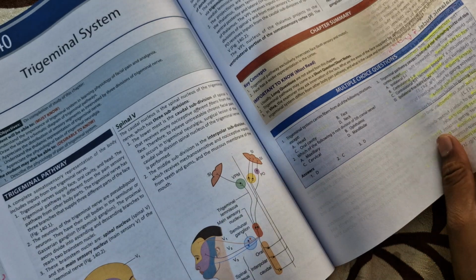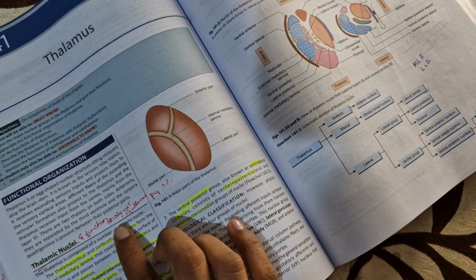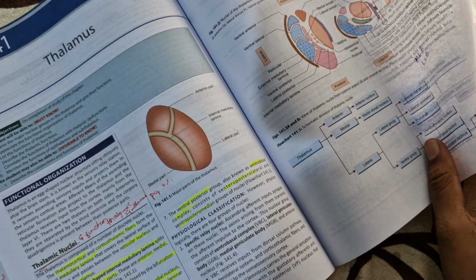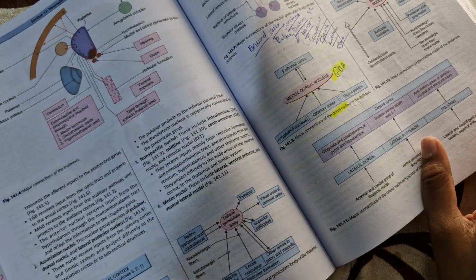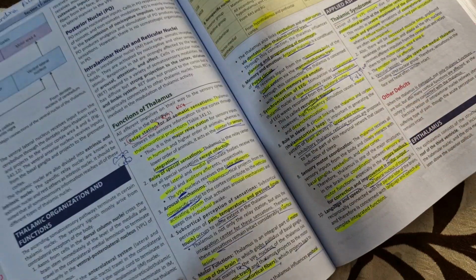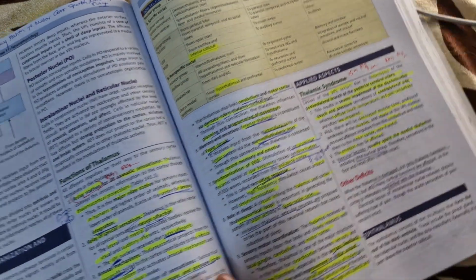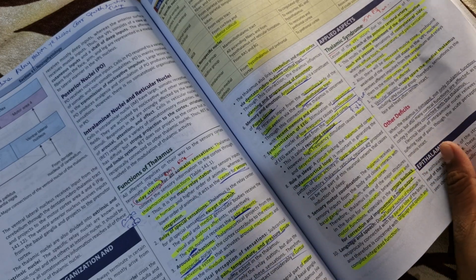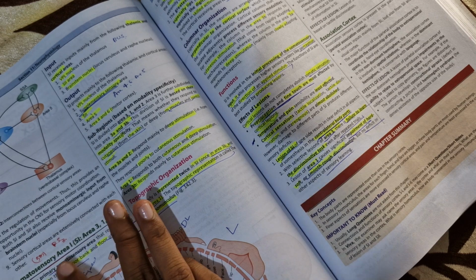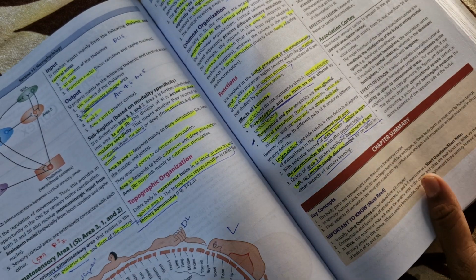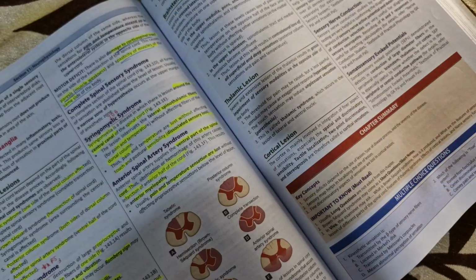Coming to the next chapter, trigeminal system. There are no important questions from the trigeminal system. Thalamus, thalamic nuclei, its functions, and thalamic syndrome. Thalamic syndrome is most important. All this will be very confusing. How much can you remember? Try to remember. Thalamic syndrome they have asked many times for a 5 mark and 3 mark question. Relay station is important for 5 mark. Sensory cortex, somatosensory areas 3, 1 and 2 are important. This diagram is important.